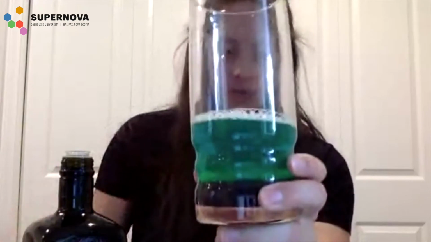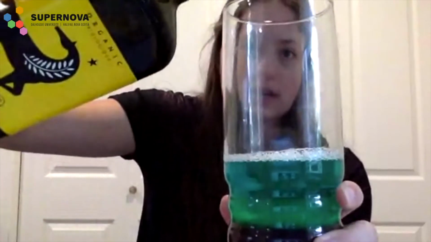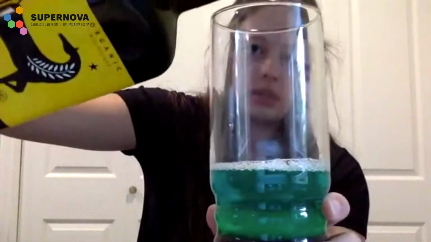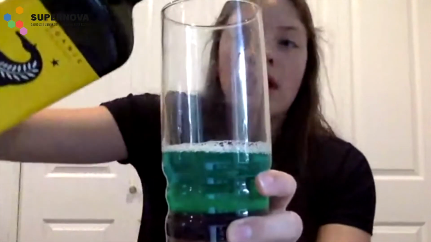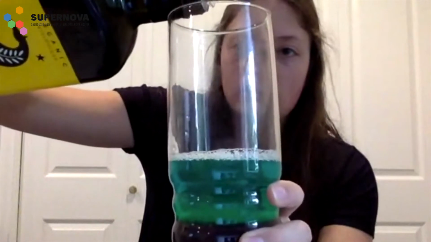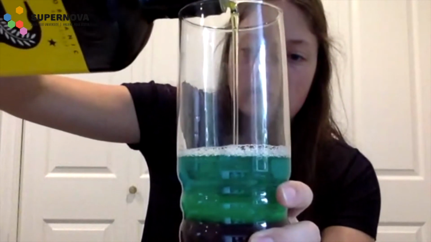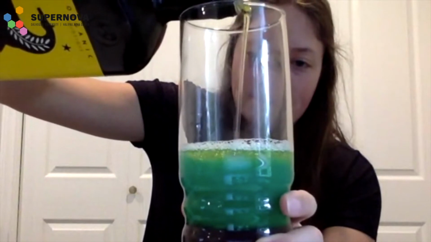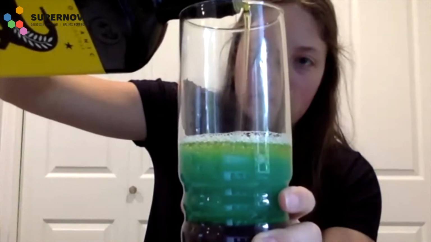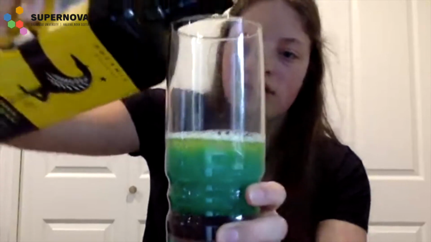So you can watch too. Here, I'll try and hold it up and pour it at the same time so you guys can see what's going to happen. I'm going to add this straight into the glass, like we've done with all the other liquids or substances so far. I'm not going to add it down the side. So let's see what happens here. Everything's kind of mixing together. And I'm going to let it separate.